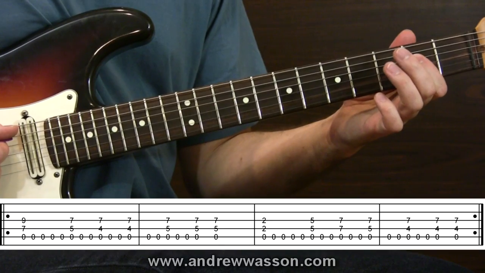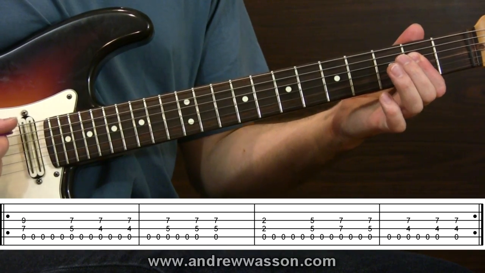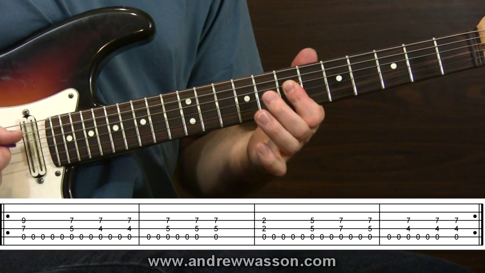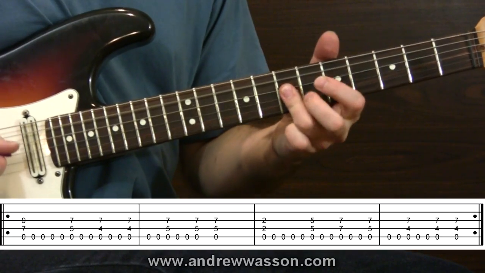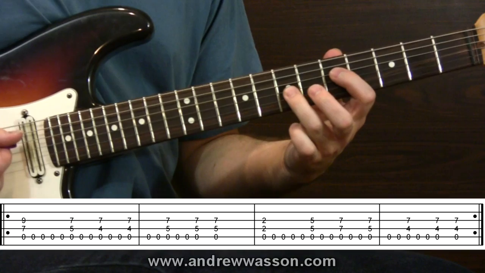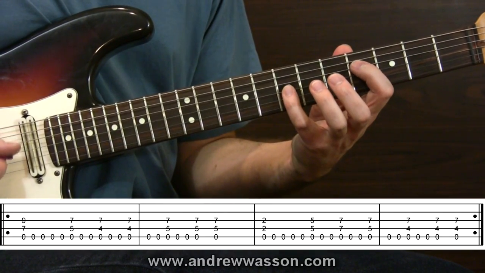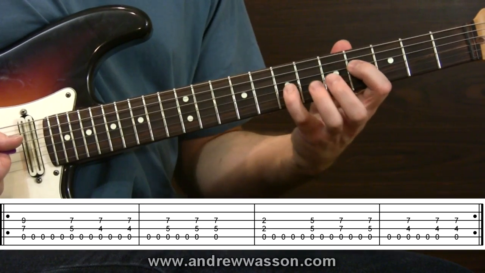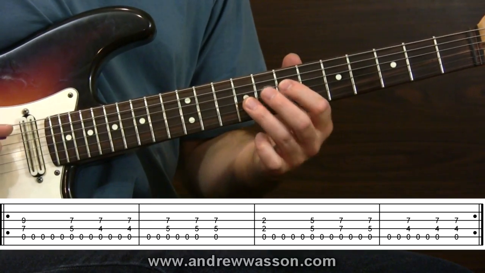Then I'm going to go to open position, use my open position A power chord, and then come up to a C and then a D. Those are inverted fourth chords there, so we have like that. And then we're going to do G power chord back to that F sharp. Basically, it's like a little augmented double stop idea. So F sharp and D there. So the whole thing put together is going to sound like this.